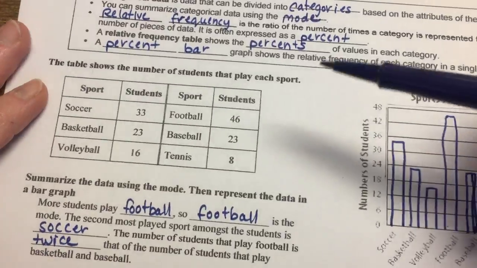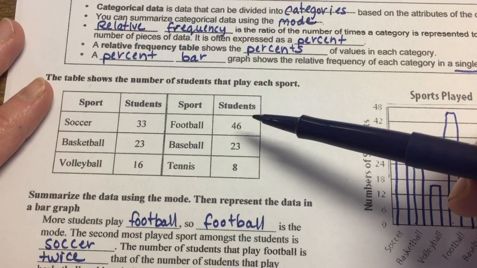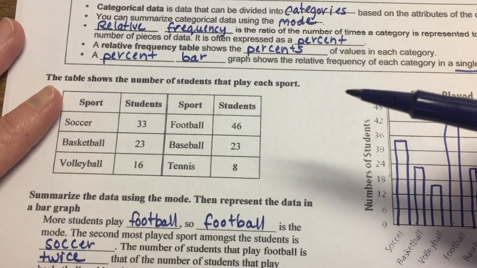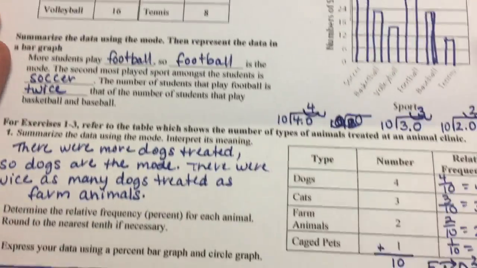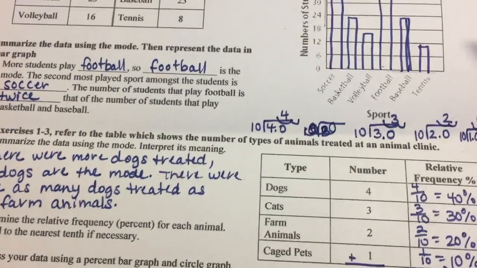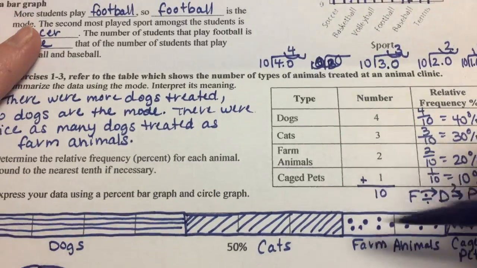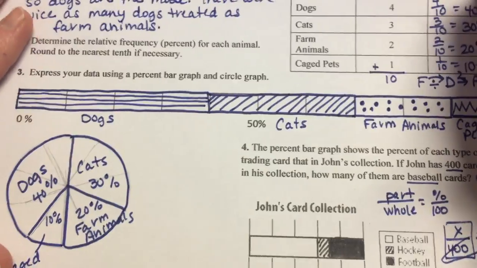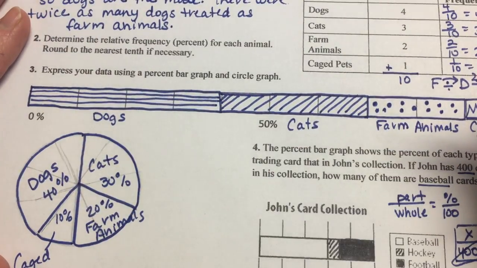All right, so that's percent bar graphs. Remember, you're really just turning a table of information into percent. That can also be called relative frequency, and then transferring that information into either a regular bar graph, as we did here, or a percent bar graph, which is a single bar down here, or into a circle or pie chart graph too.